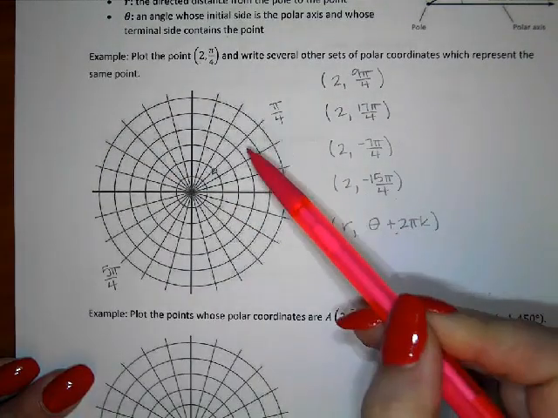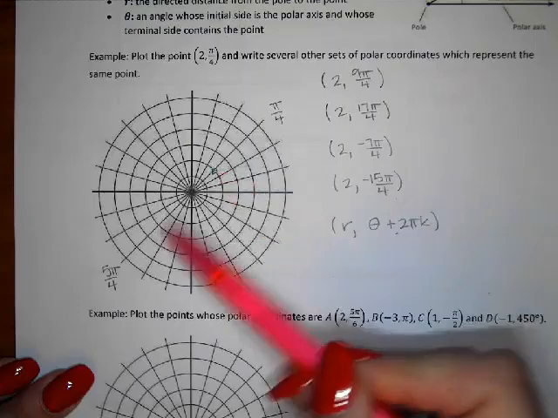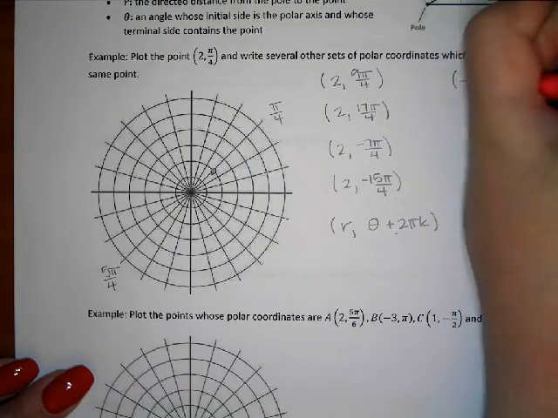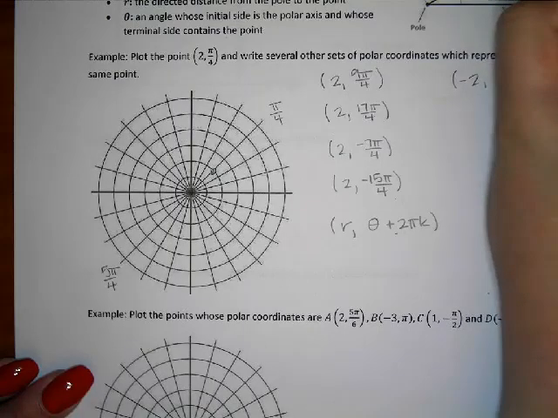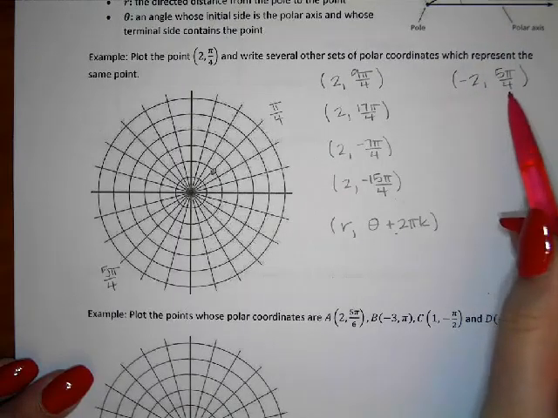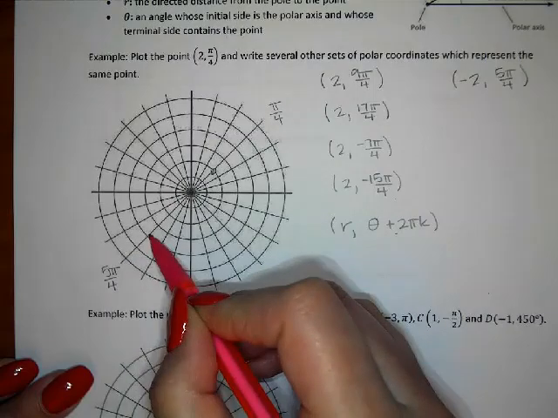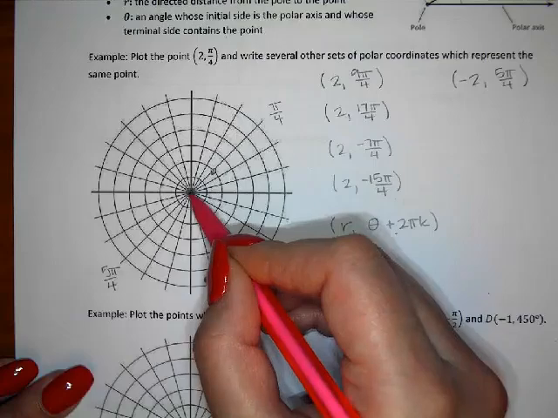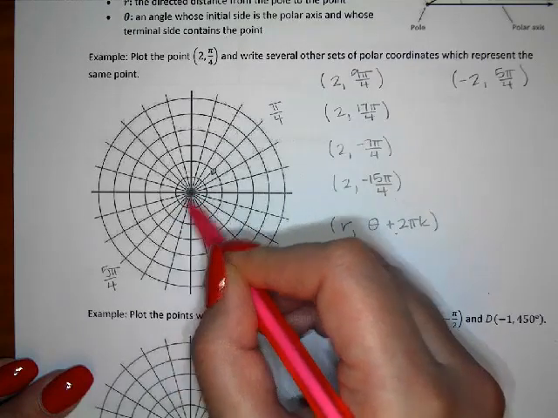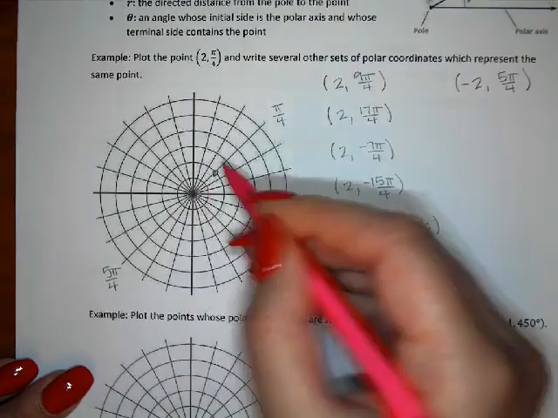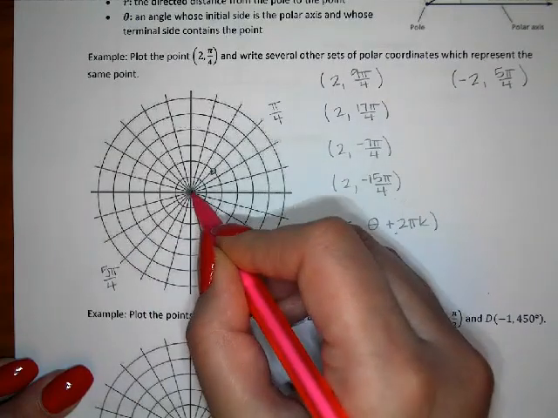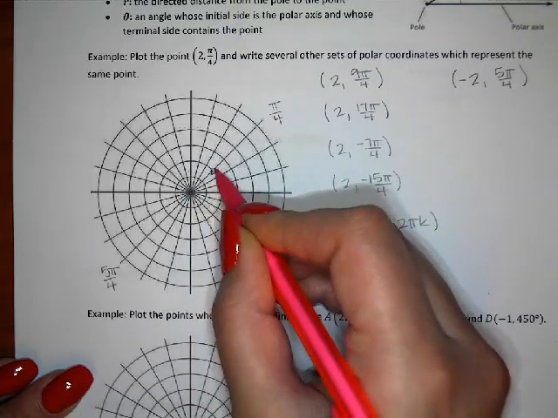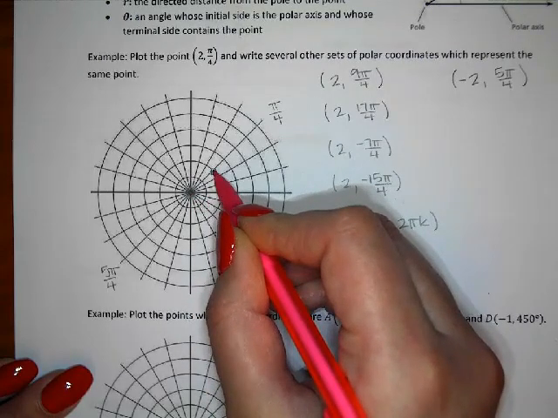And if we did a point using this angle, we would give it a negative radius: (-2, 5π/4). So if I was graphing this point, I would start at 5π/4, and then I would do a radius of negative 2. If you have a negative radius, instead of going towards the angle, you go away from the angle. So 5π/4 is right here. I would start at the pole, and instead of going towards 5π/4, I would go away from it, 1, 2, and it gives me the exact same coordinate.